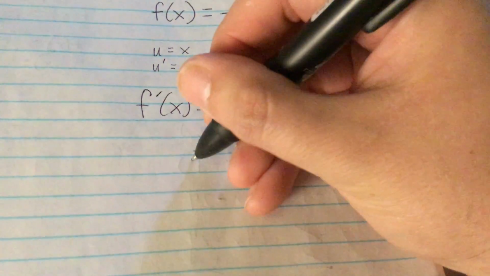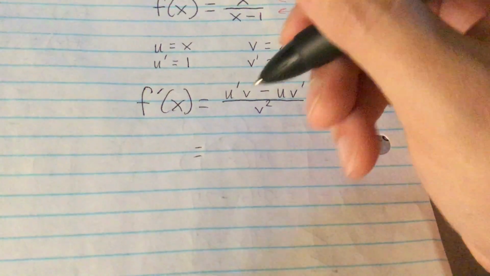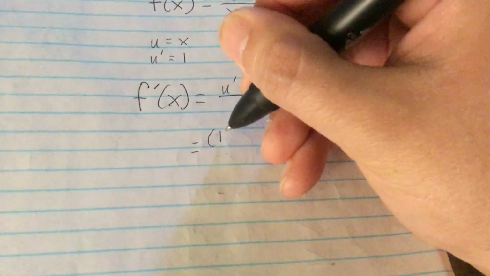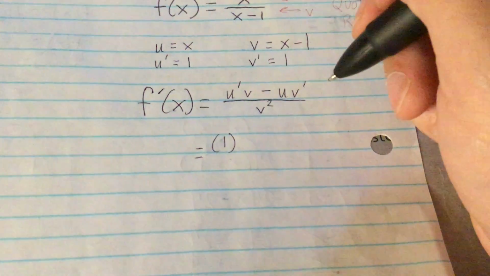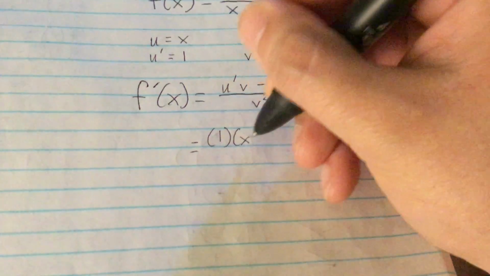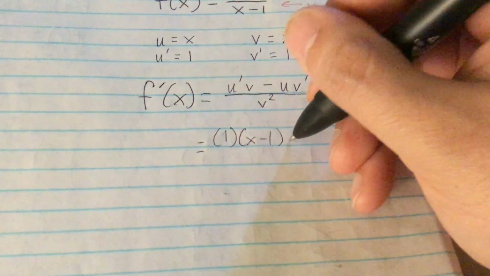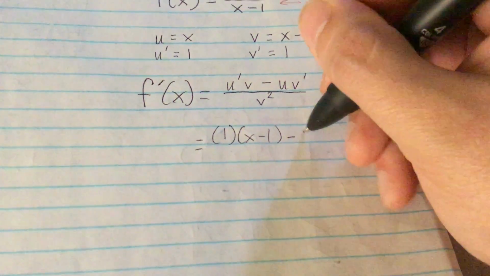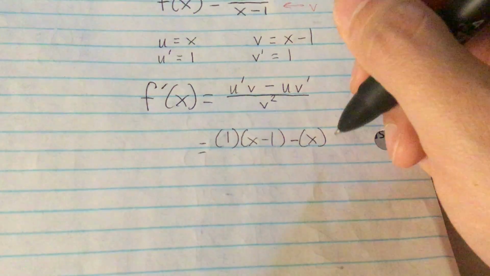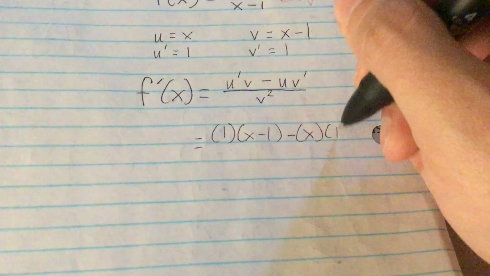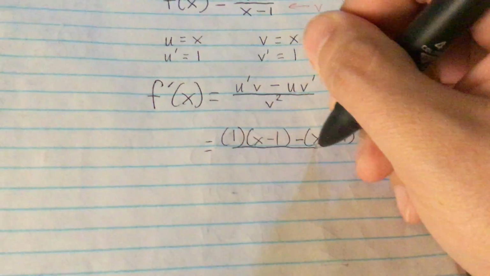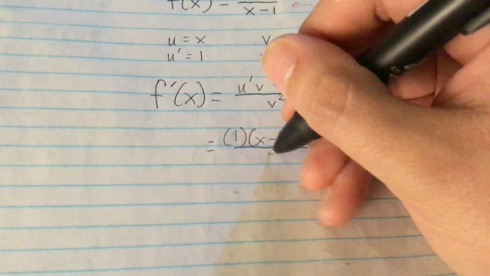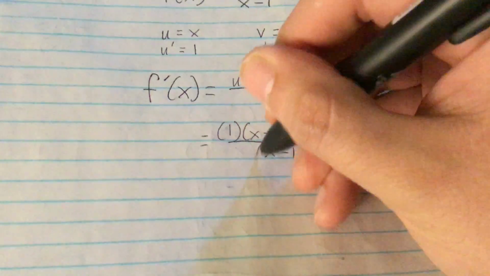So let's plug them in. Okay, so u prime is 1. v is x minus 1. Minus u, which is x, times v prime, which is 1. Okay, I can work with this. Over v squared, which is x minus 1 quantity squared.